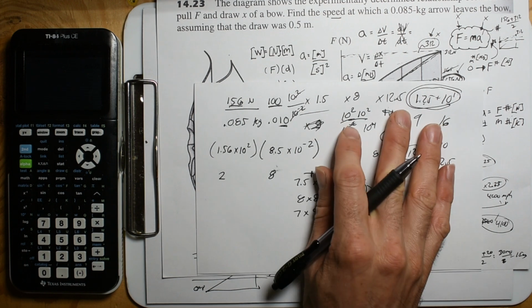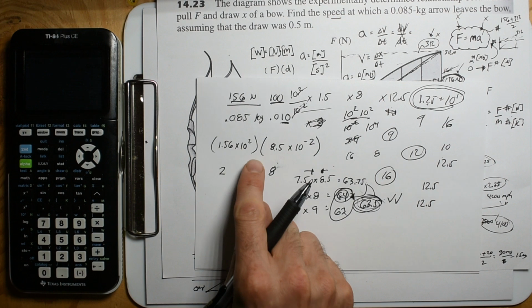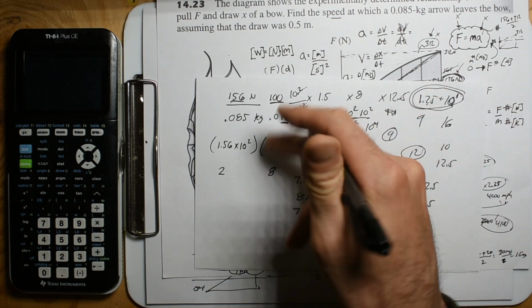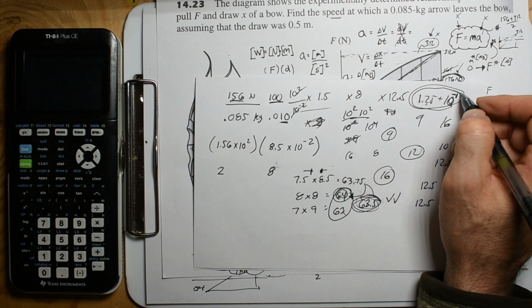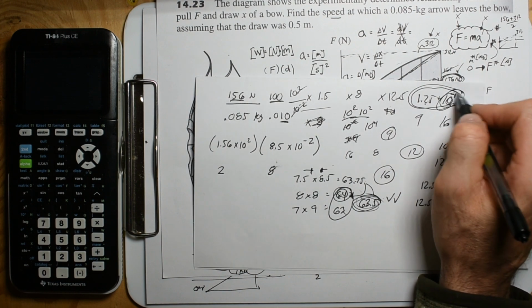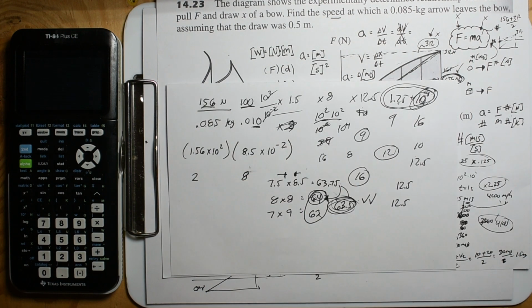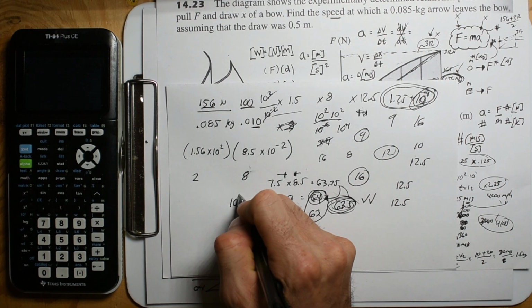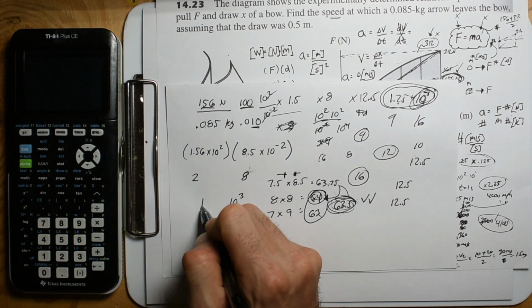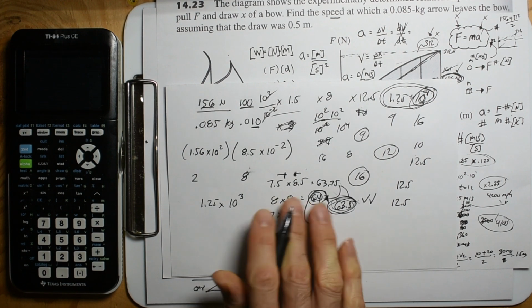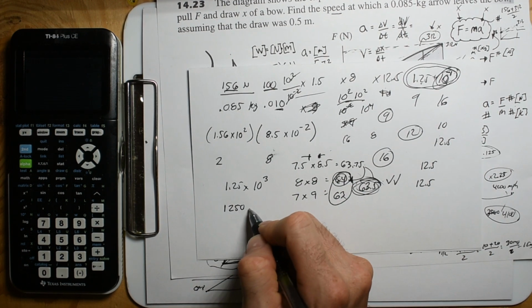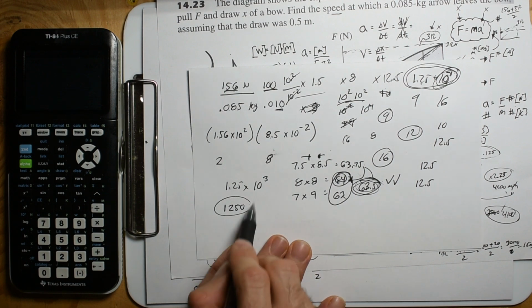Oh, shoot. So I am messing up. This plus 10 to the 1 is downstairs anyway, so it's got to be a negative 1. So that's not a very good guessing skill. But anyway, it's not going to be 10 to the 4. It's going to be 10 to the 3. It's going to be 1.25 times 10 to the 3. So it's going to be 1,250. That would be my answer for that.